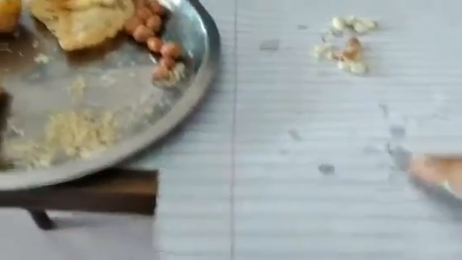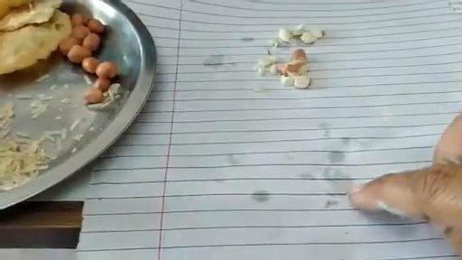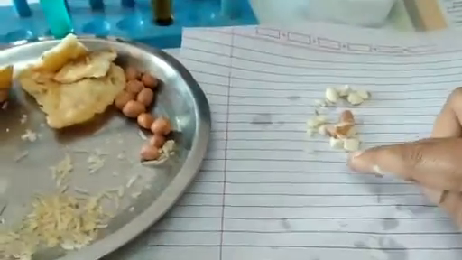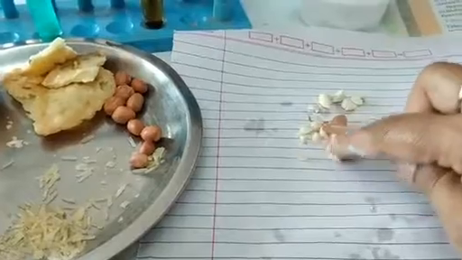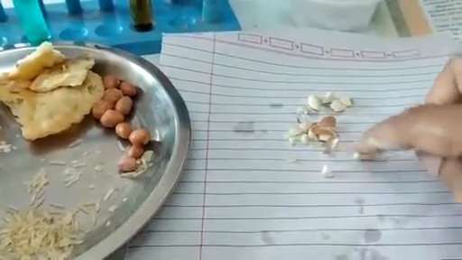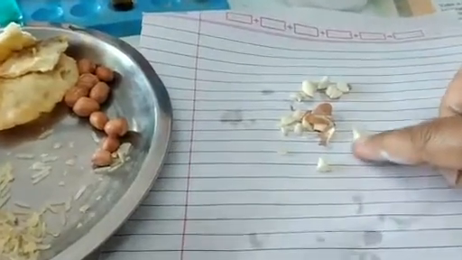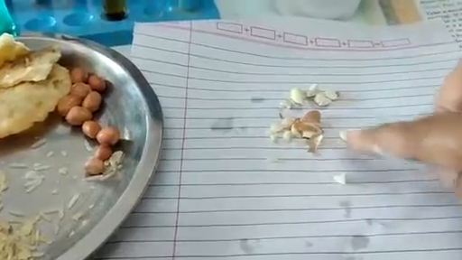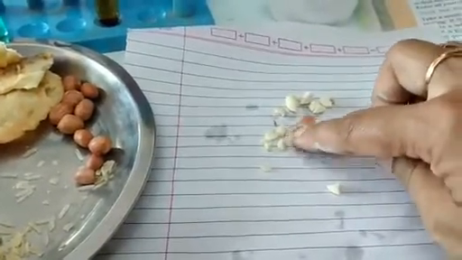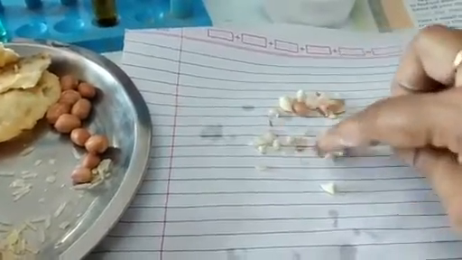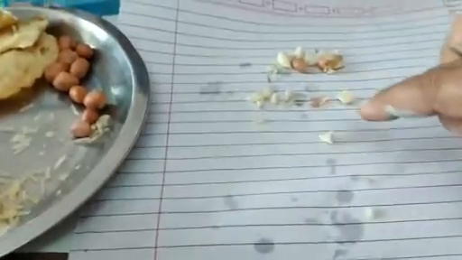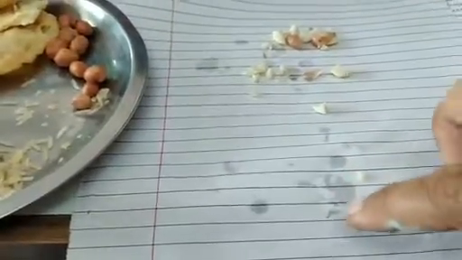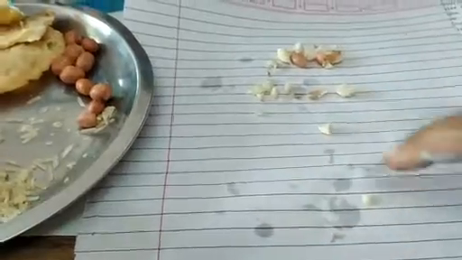Can you see these patches? These are oil stains which have come out of this groundnut, right? I have crushed the peanuts with the help of a duster, and as they were covered by the paper, it has released oil, and this shows fat is present in peanut.